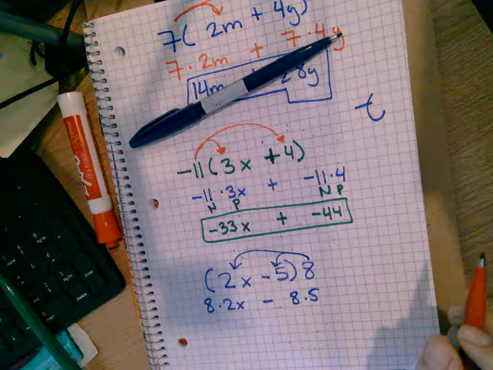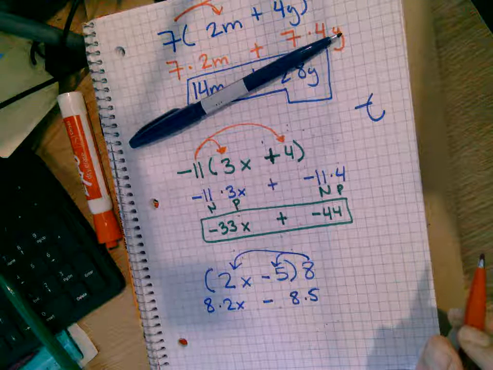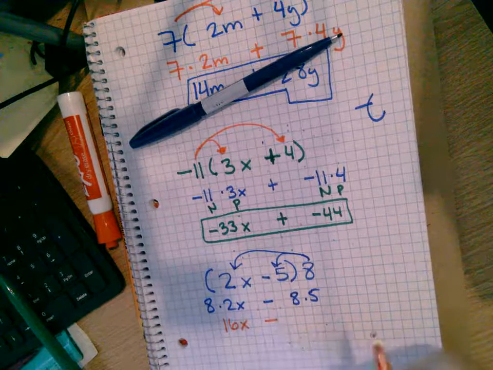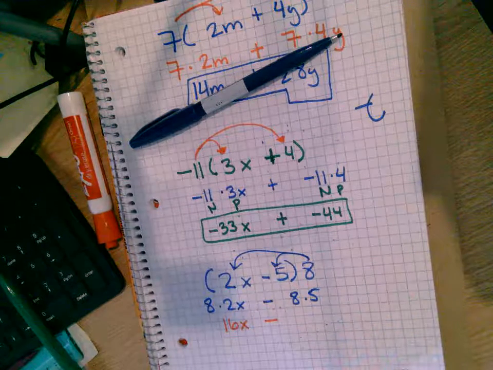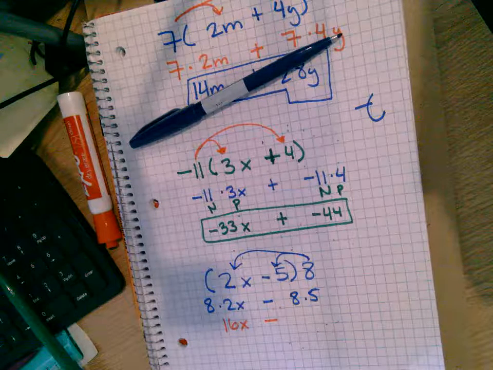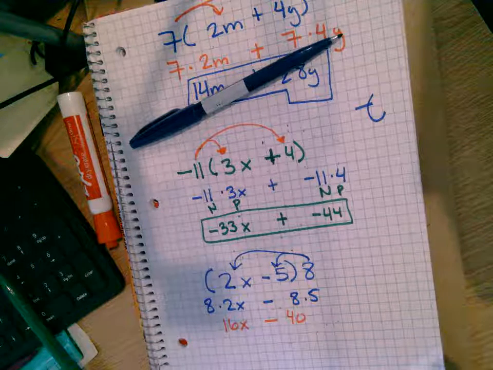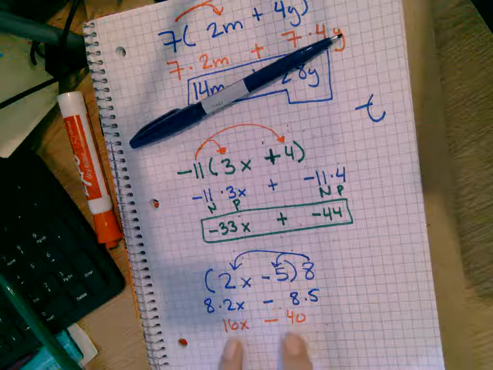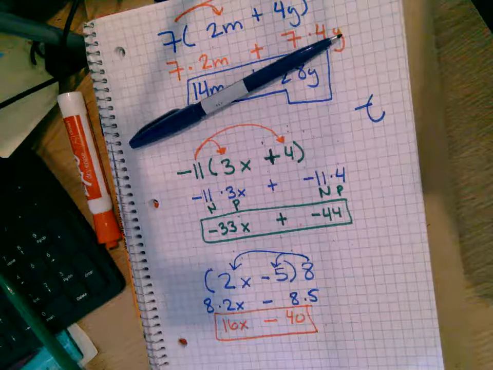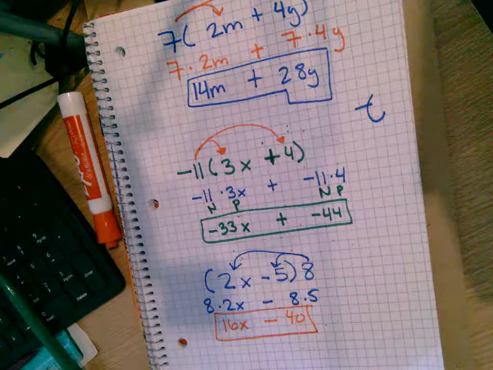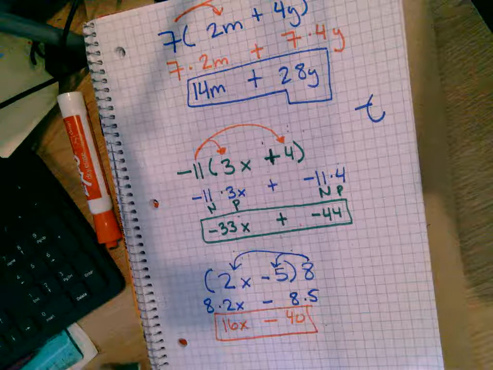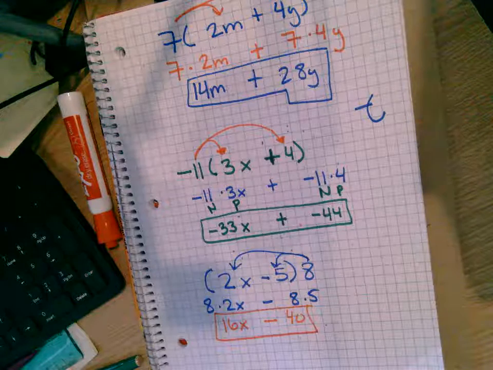What's 8 times 2x? 16x. Put that minus, just bring it down. And what is 8 times 5? 40. And I was telling you at the beginning of the period, but do we put these two together? No. You're done. If they have different letters, or letters and no letters, you can't put them together. That's level 1 right now. All right. Any questions? Okay.